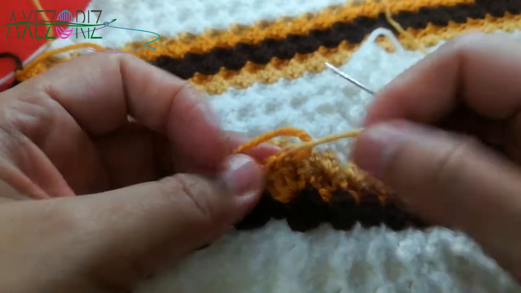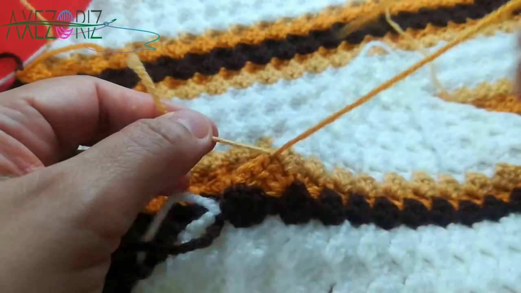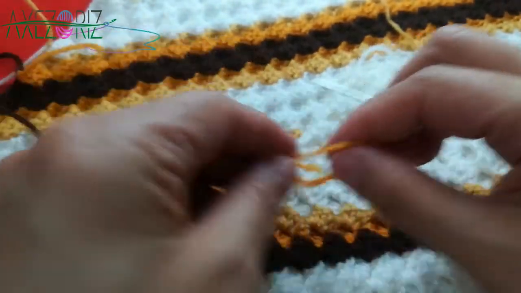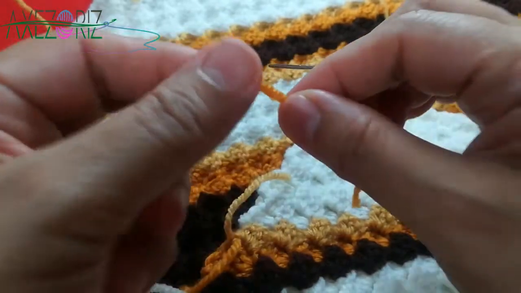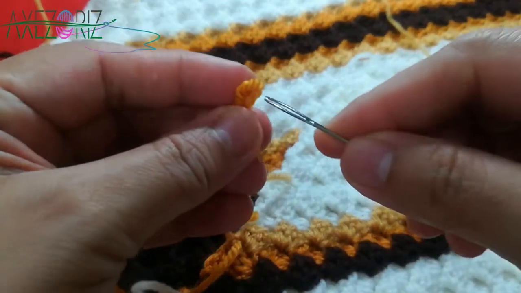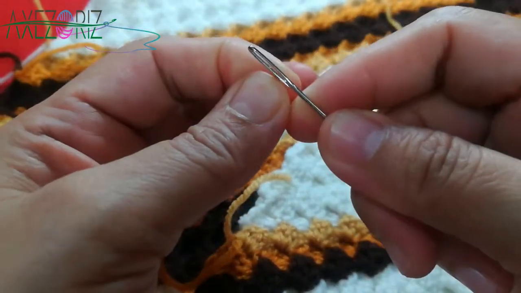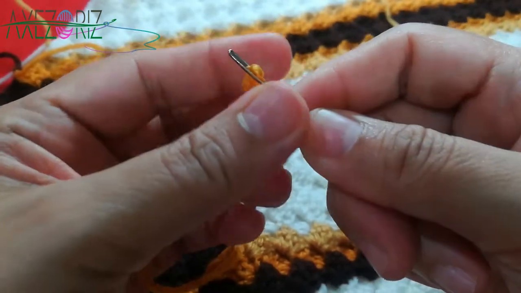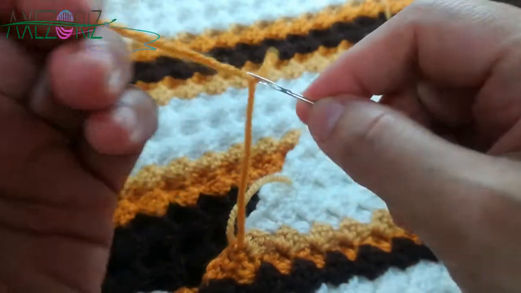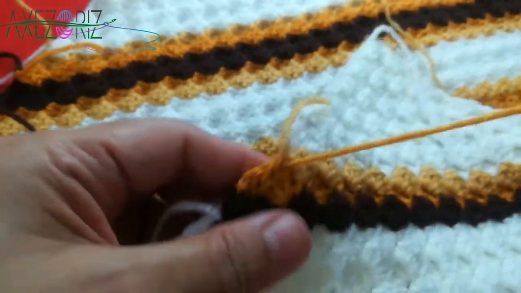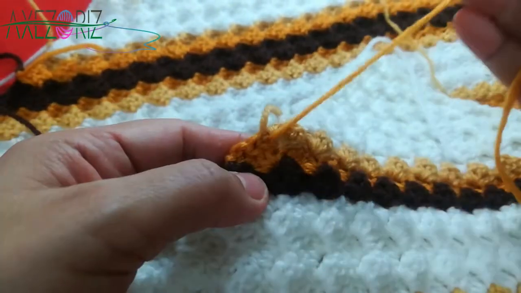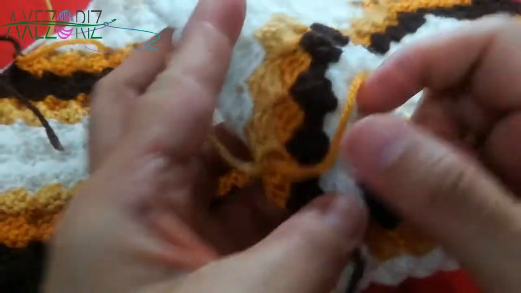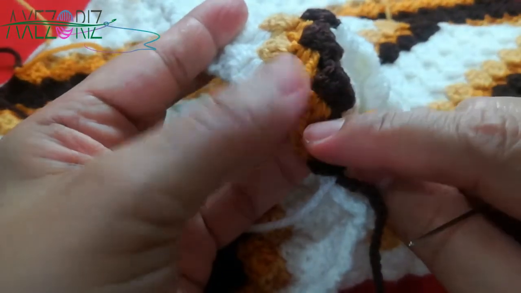This is how I do it. Then, with your tapestry needle, insert the yarn to the eye of the needle as so. And start sewing it in with the same color of yarn.